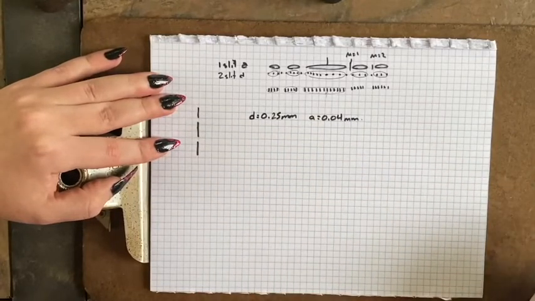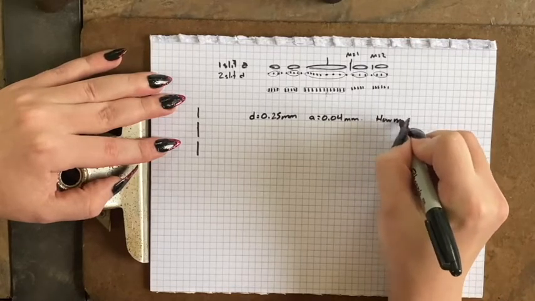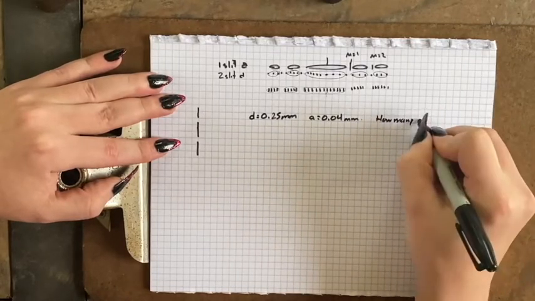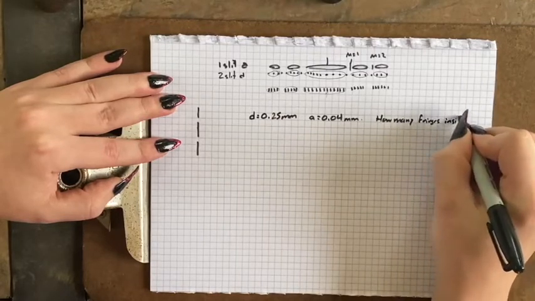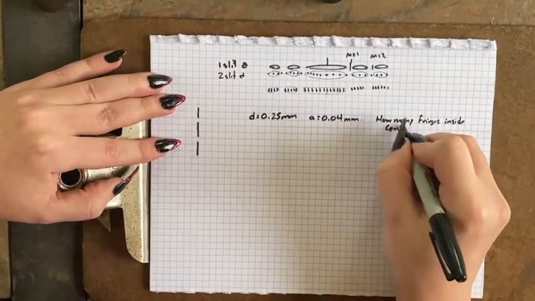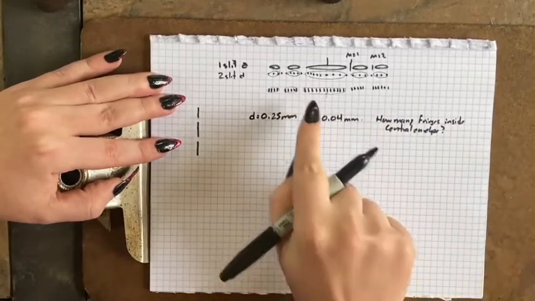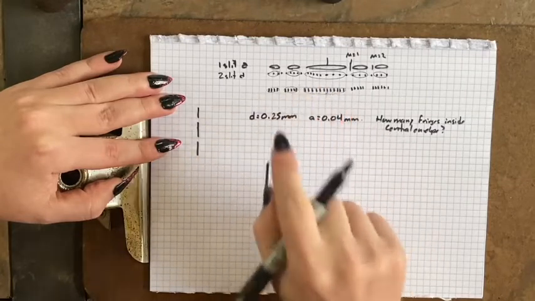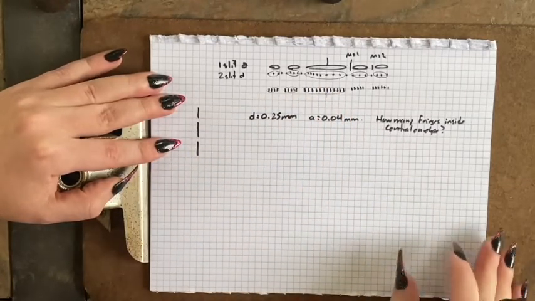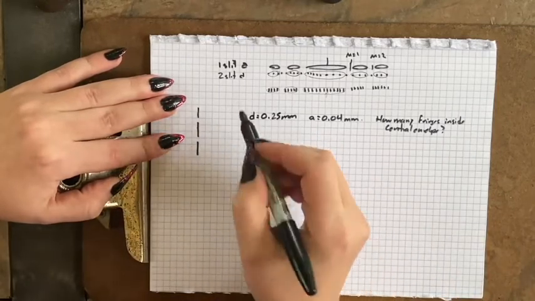And here's a good real question to ask. How many interference fringes would there be inside the central envelope? Or how many little spots are you going to find inside this first kind of big blob of spots? What's the key assumption that we would make in that problem?